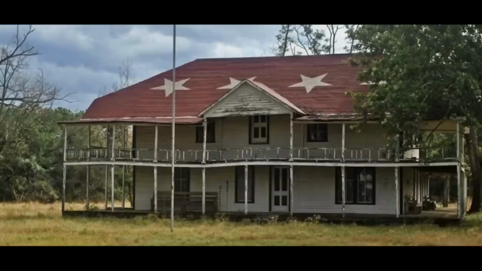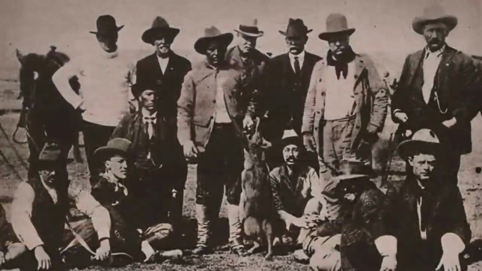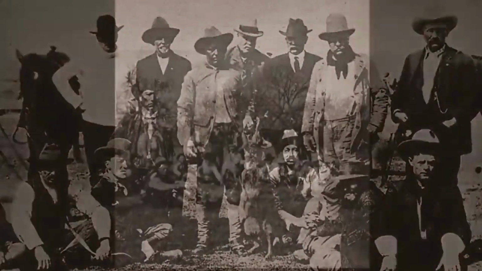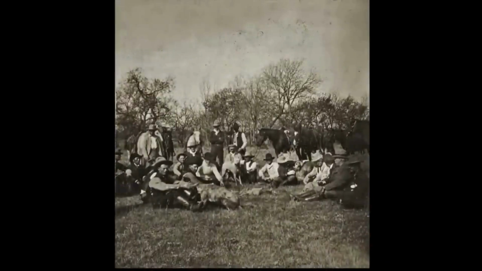So he started drawing a lot of attention from other tribe members and also very important people in America. Specifically, one of the most famous presidents of the time and maybe ever in the United States, President Theodore Roosevelt. Quanah Parker would engage in hunting excursions with Roosevelt, forging a unique connection between them.